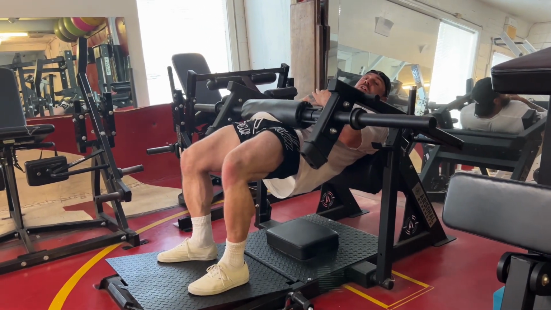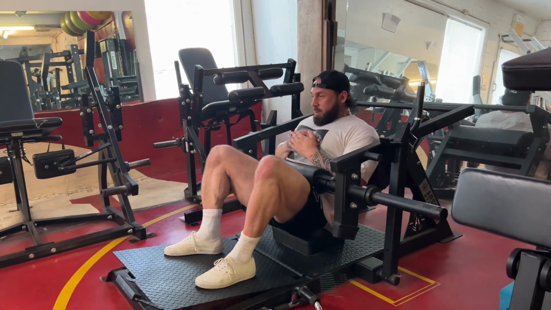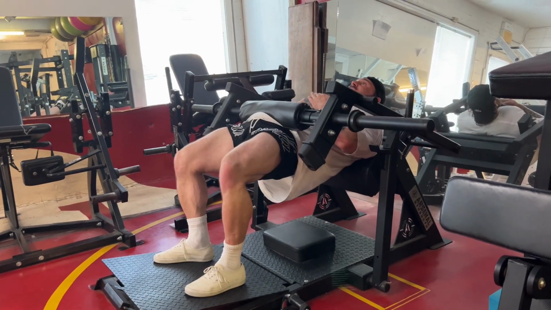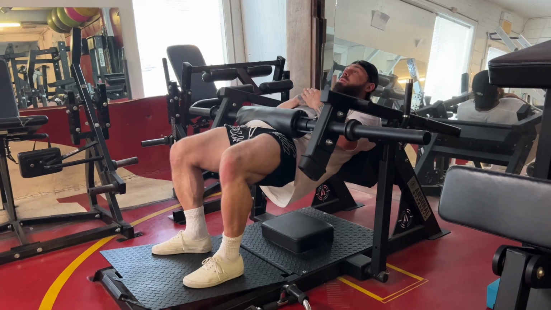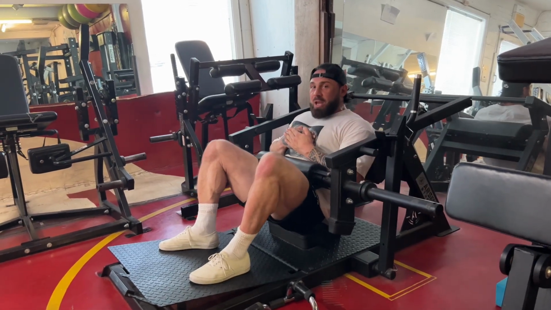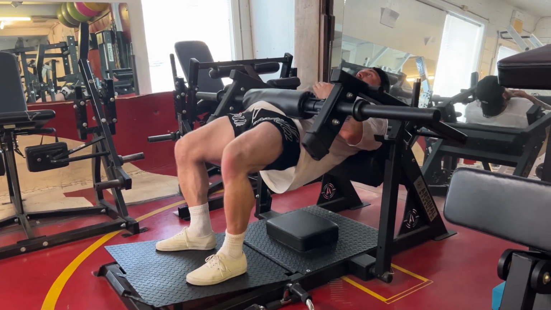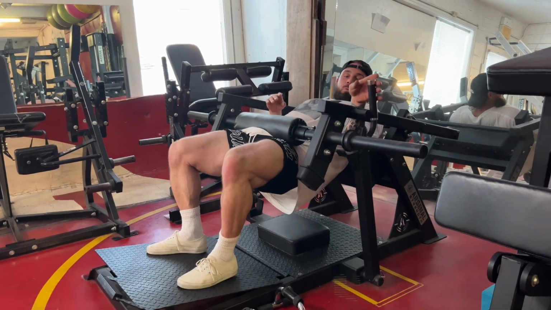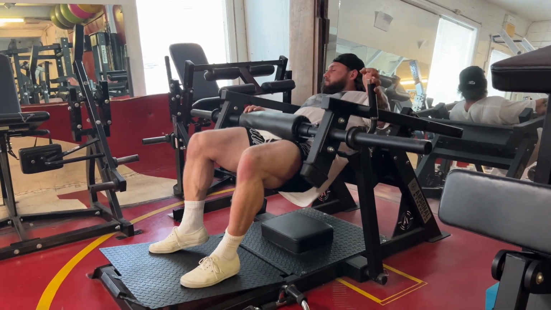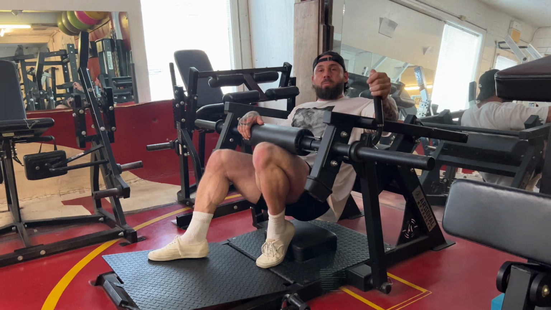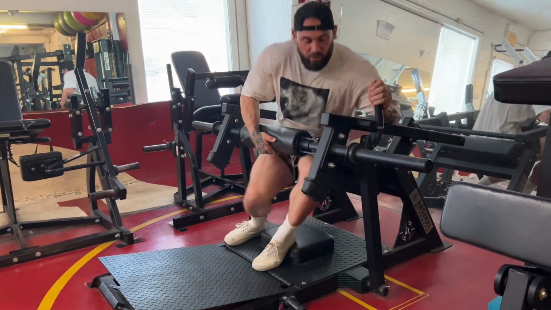Whereas hip thrust, it's going to be all the way down, all the way up into full hip flexion. Full hip extension, or flexion, okay? All the way through the range. Now, both are very, very glute biased, okay? Both are extremely glute biased.